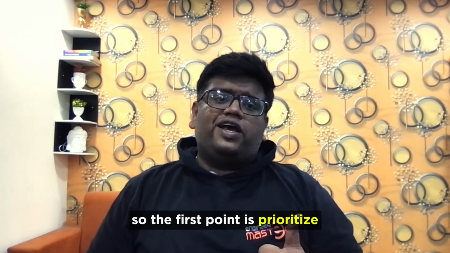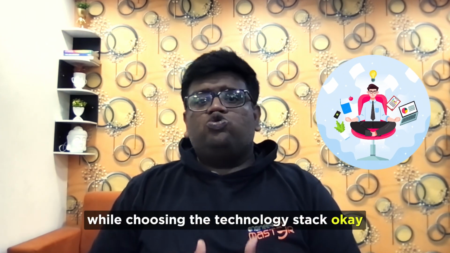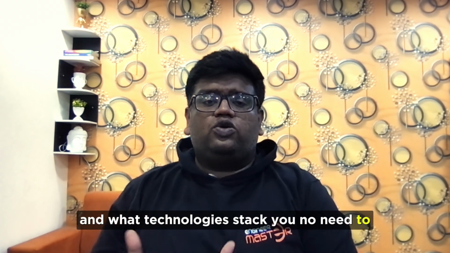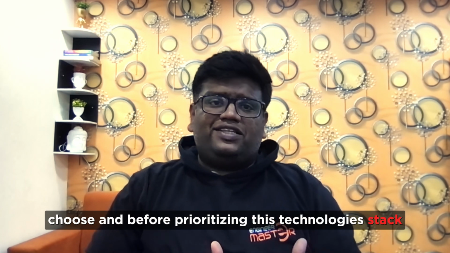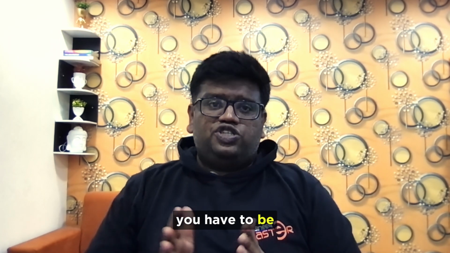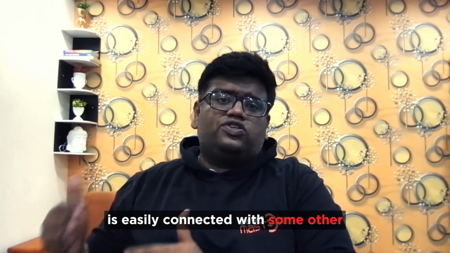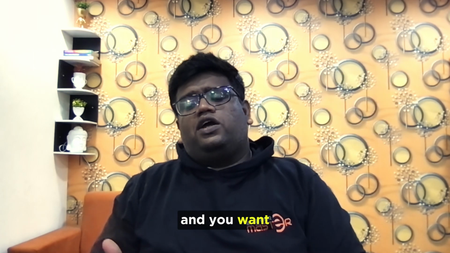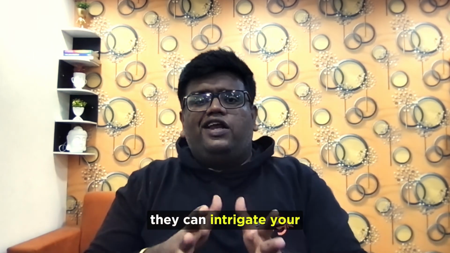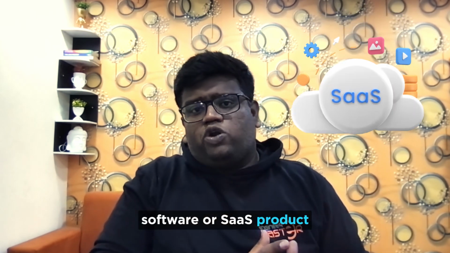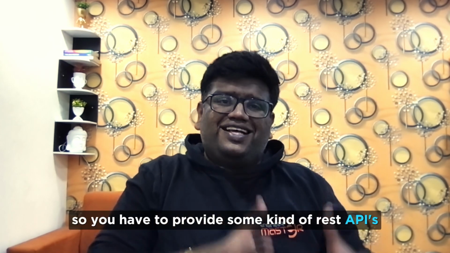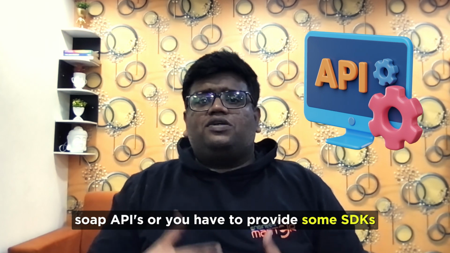The first point is to prioritize scalability and flexibility while choosing the technology stack. Before prioritizing a technology stack, check whether it can easily connect with other technologies via REST APIs, or whether you have to build some kind of SDK. Let's suppose you are building a SaaS or MicroSaaS and your customer wants to integrate your software into their internal or inbuilt software; how can they do that? You have to provide some kind of REST APIs, SOAP APIs, or SDKs.